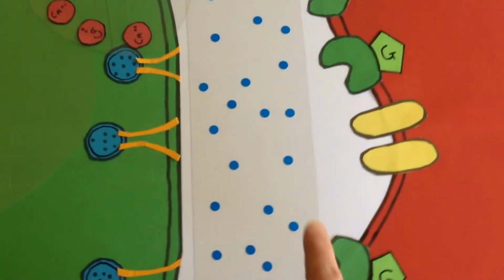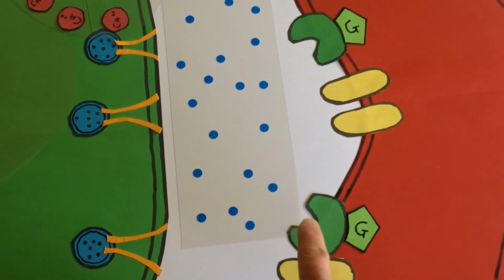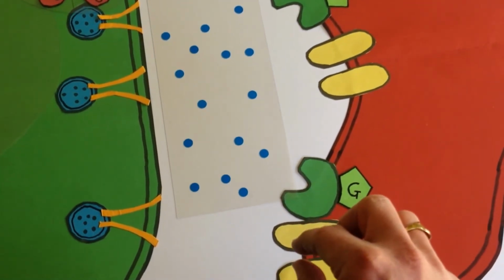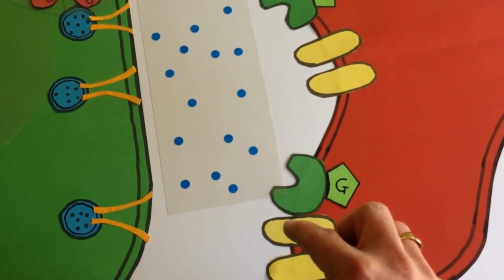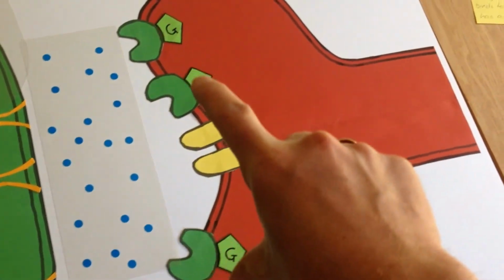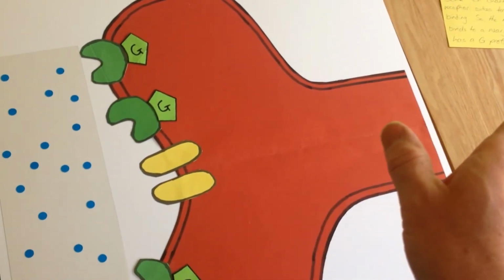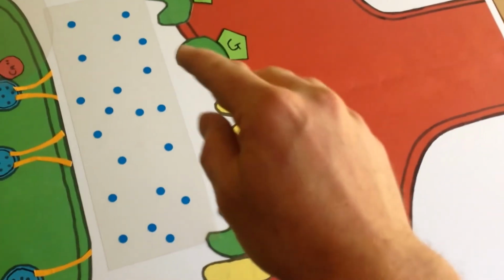Okay, so if acetylcholine then comes and binds to this site here, by doing so it causes these sodium channels to open, and then sodium starts rushing into the cell, and then we get that whole process of increasing the amount of sodium to then create an action potential later on, and that's how that happens.